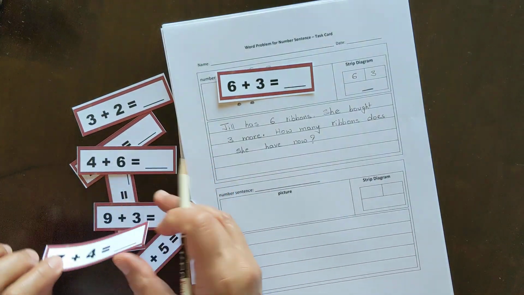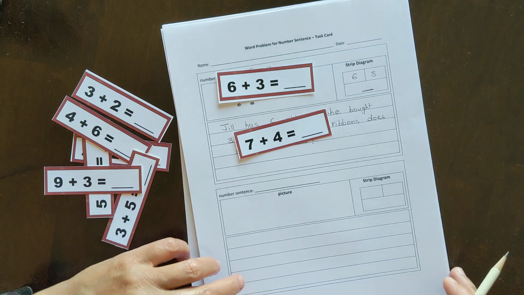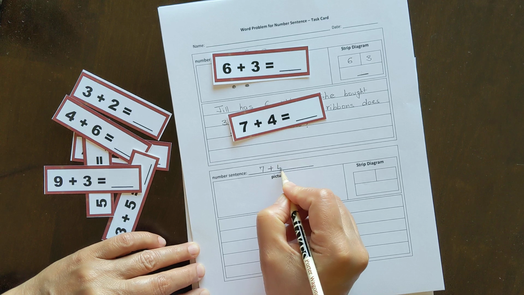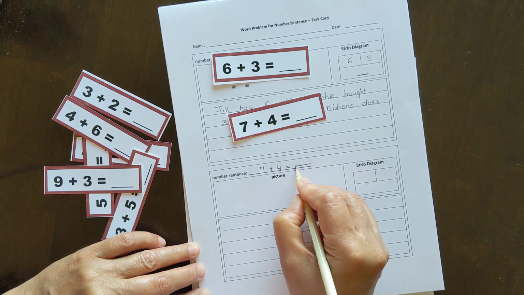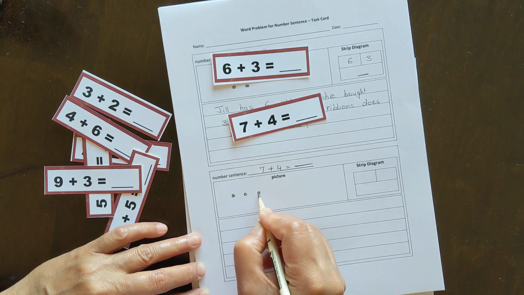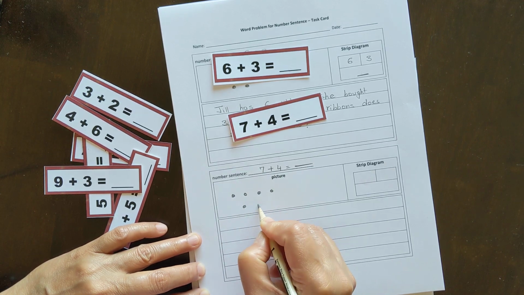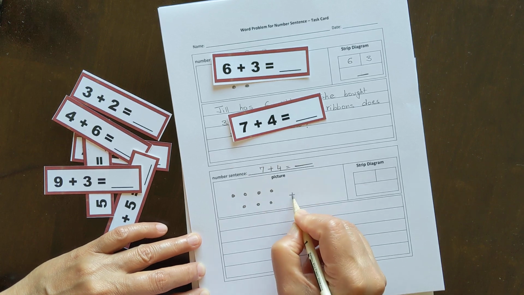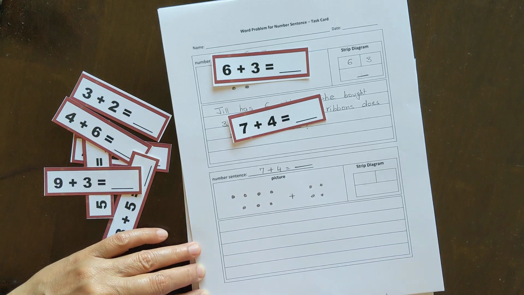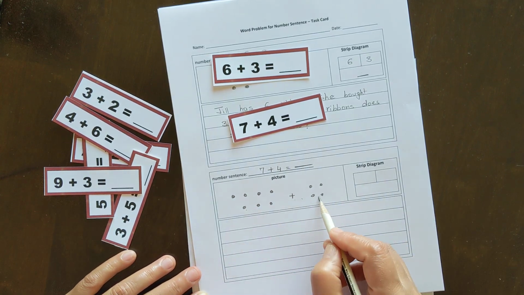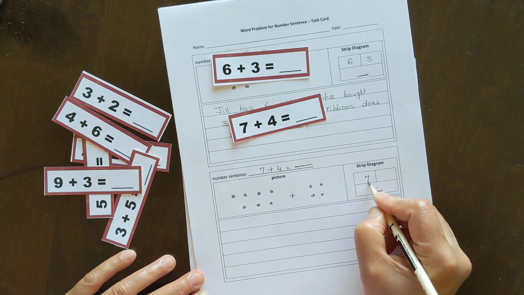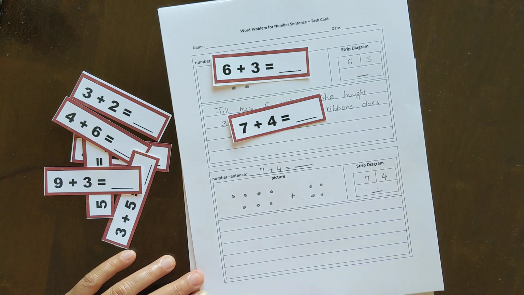Same way, 7 plus 4 is unknown. 7 plus 4, 7 units plus 4 units, and the total is missing. 7 and 4 are the 2 parts.